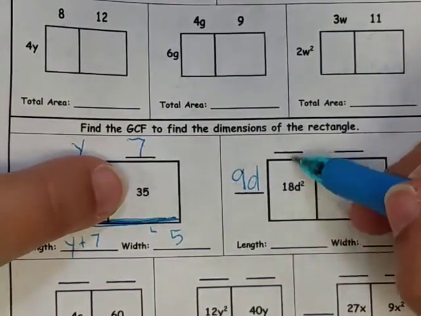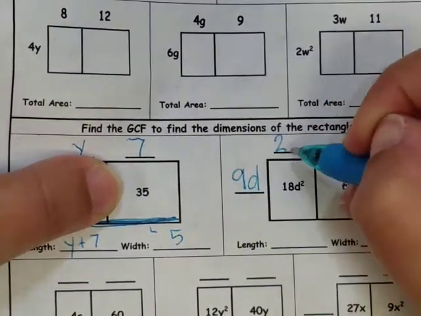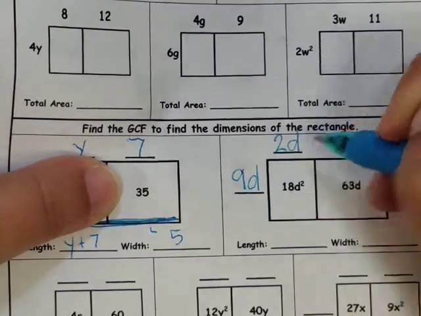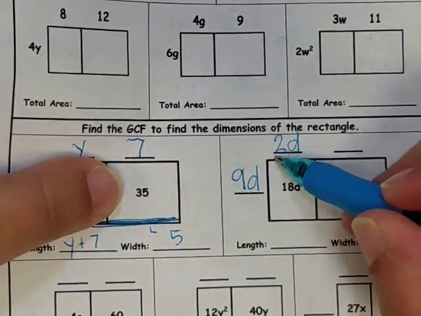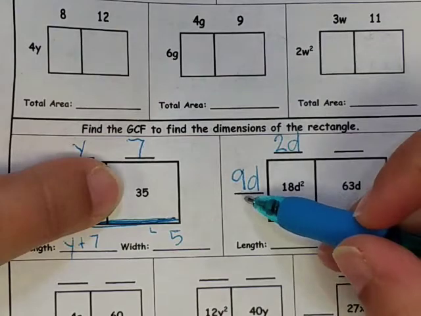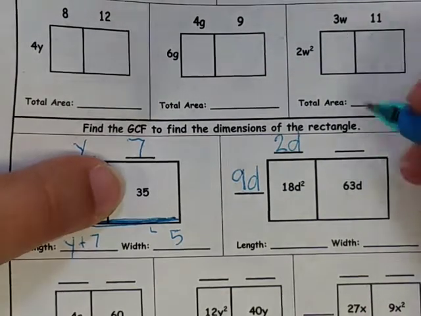So 9D times what gives me 18D squared? Well, I definitely know it's 2. And then D times what gives me D squared? D. So 9D times 2D is 18D squared. And then 9D times what gives me 63D? 7.